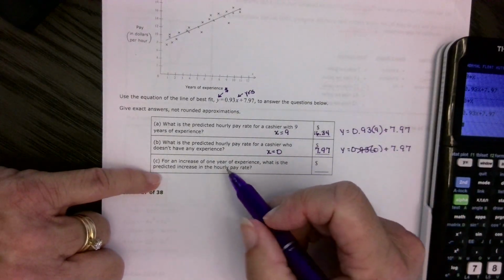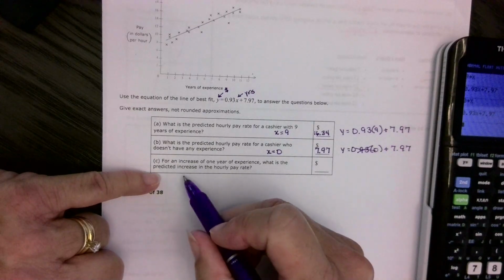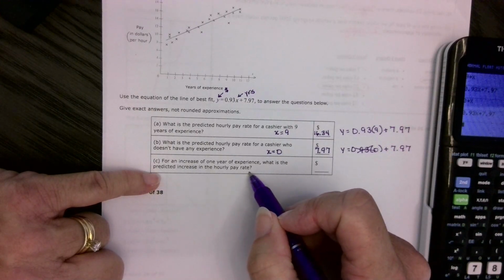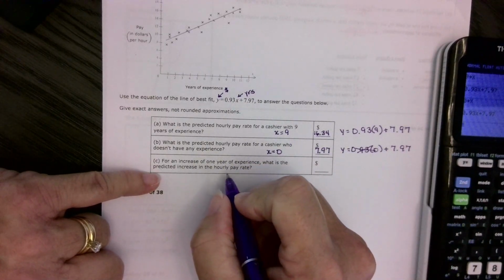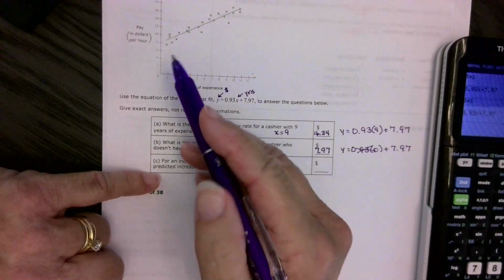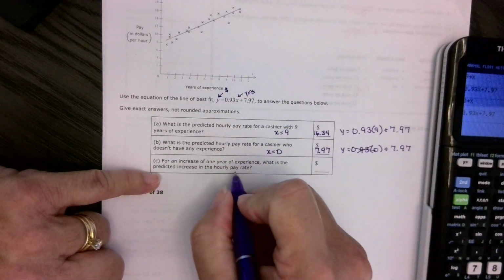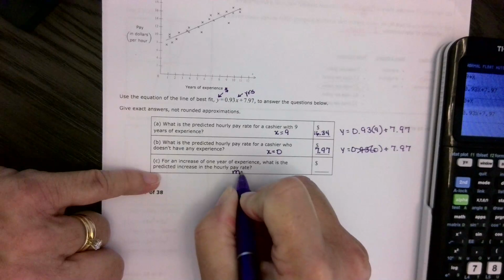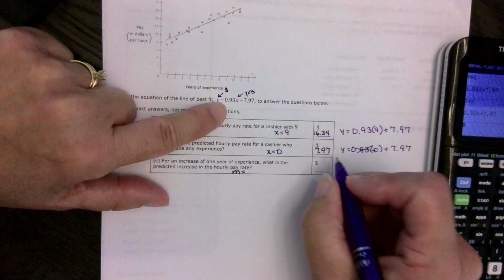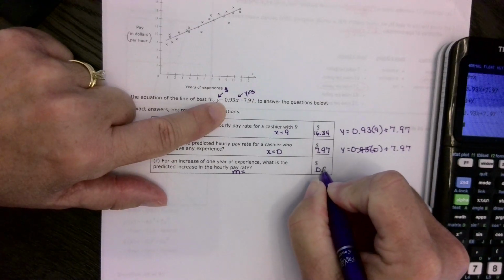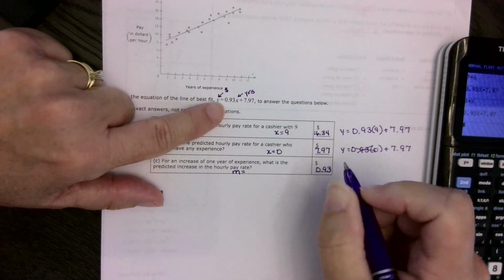For an increase of 1 year of experience, what is the predicted increase in hourly pay? That would be your average rate of change, which in this case happens to be a slope because it's a line. This is your slope. Looking here, what is your slope? 0.93. So again, average rate of change, slope, same thing.